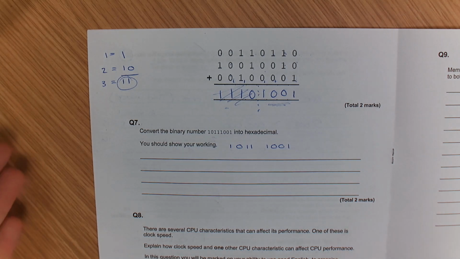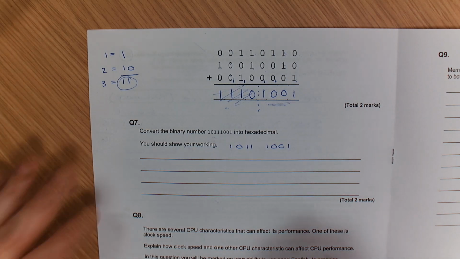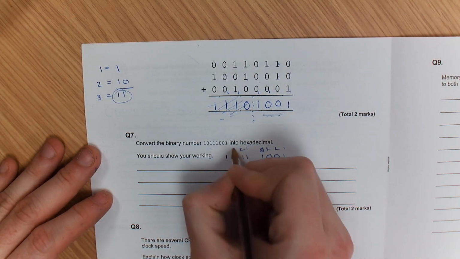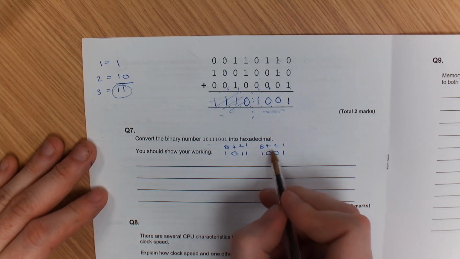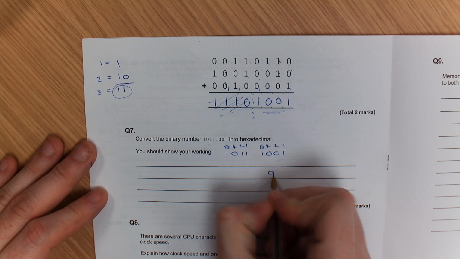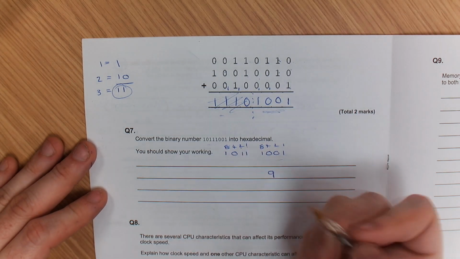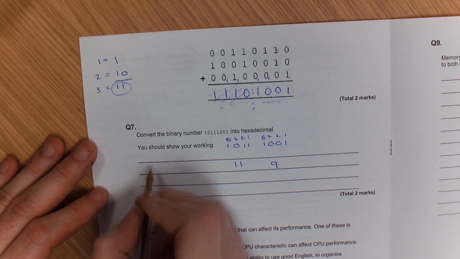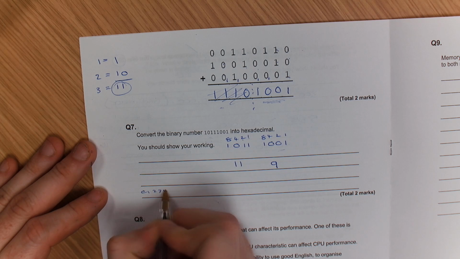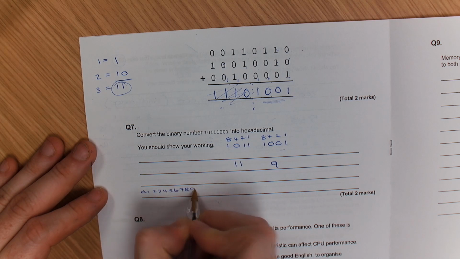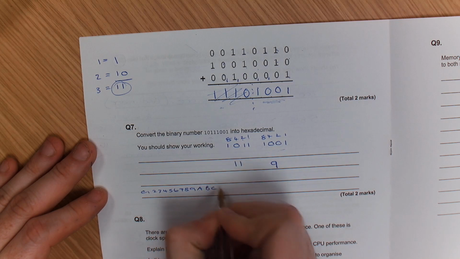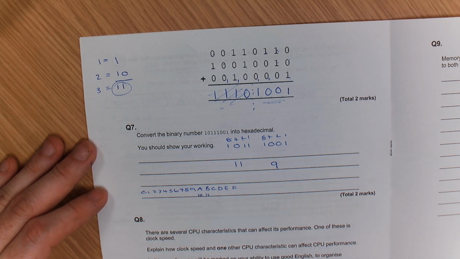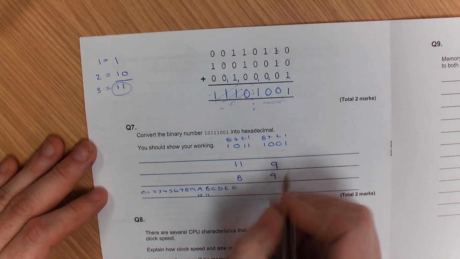Yeah, remember 4 bits represent 1 hex, okay? So I know that that is 1, 2, 4, 8. 1, 2, 4, 8. What number is this? 9. Number 9. What is this? 8 plus 2 plus 1 is 11. So that's 11, okay. But remember, with hexadecimal, it goes 0, 1, 2, 3, 4, 5, 6, 7, 8, 9, A, B, C, D, E, F. So you should have had B, 9, as your final answer.